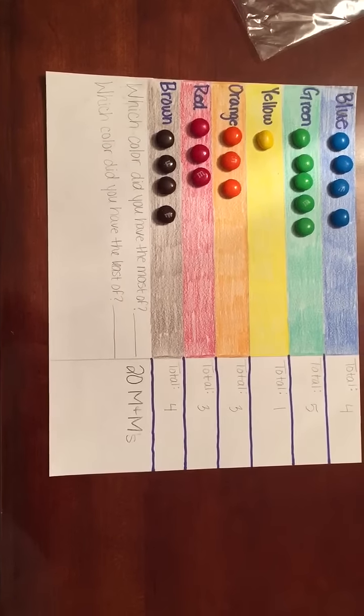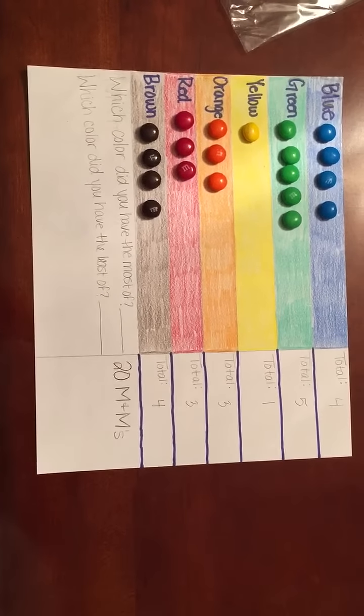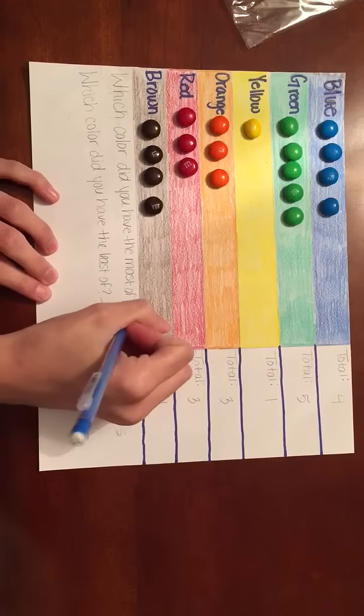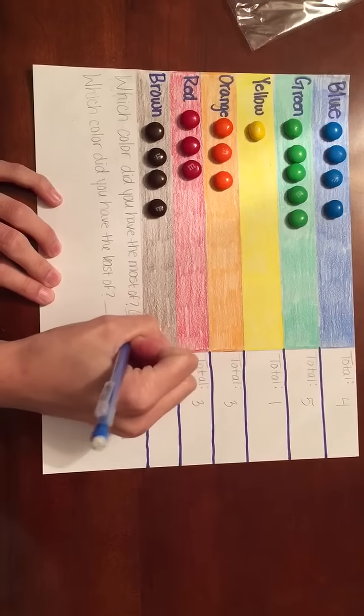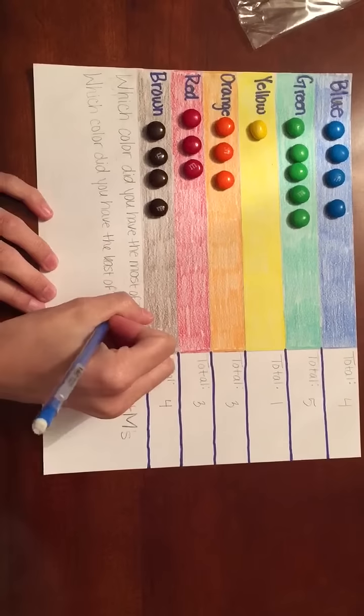Which color did you have the most of? And they can look in their lines and see which ones they have the most of, and in this case, green had the most. So they would write green down here. And then which color did they have the least of, which is obviously yellow.